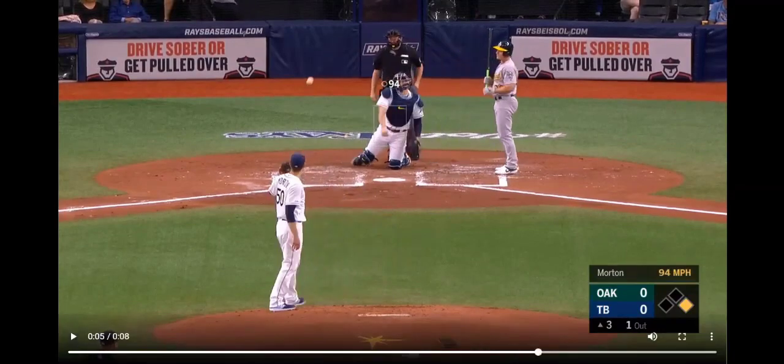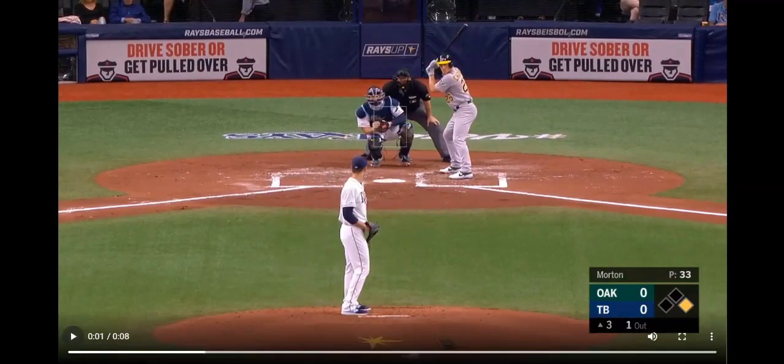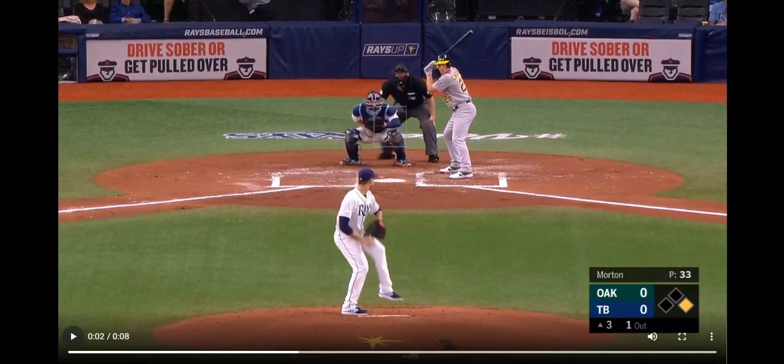Okay, so Morton misses his spot, but what's important here, I'm going to go back, is that Morton was trying to throw almost an identical first pitch to what he threw to Chapman in the first inning, which was this 94-mile-an-hour four-seam. In the first inning, he missed out, and here in the third inning, he misses high. But in both cases, he was trying to hit this outside corner, which I think tells us something about how they're approaching Matt Chapman.